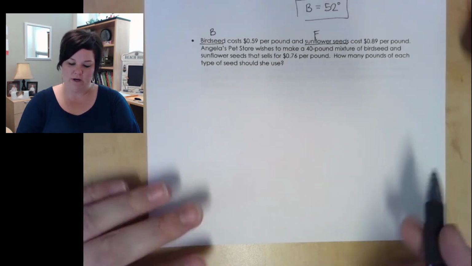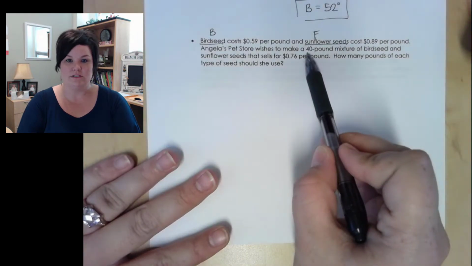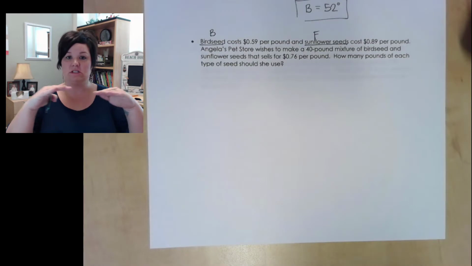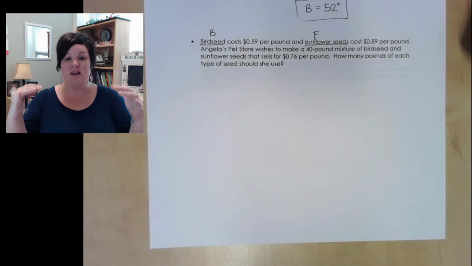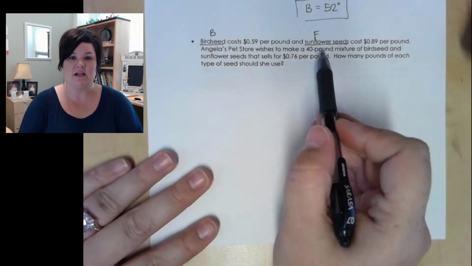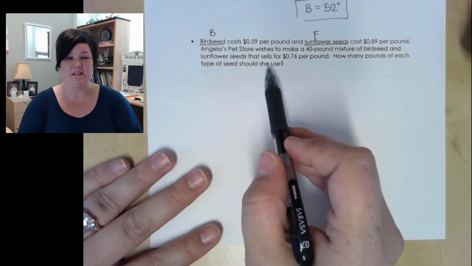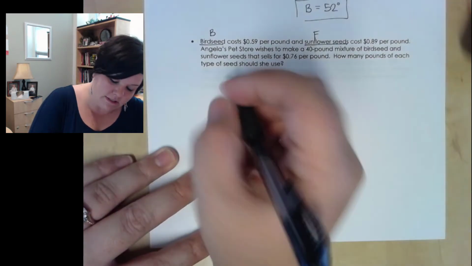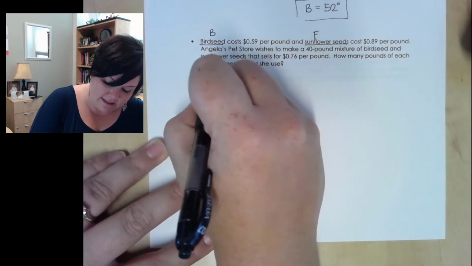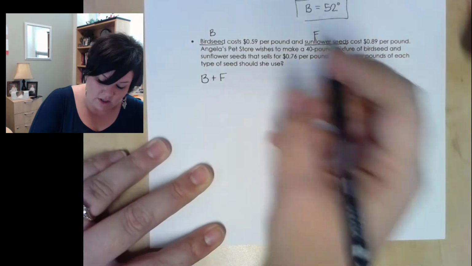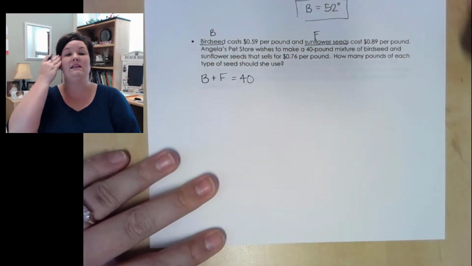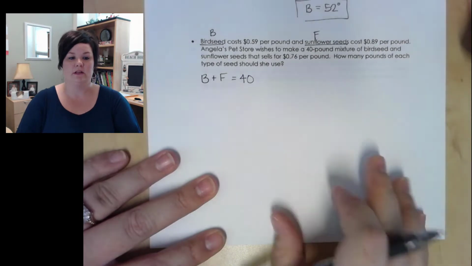Okay, so we're mixing birdseed and sunflower seed, and we should have two types of totals here, right? We know that we want to end up with 40 pounds of this mixture. So we should have one equation that's based just off of the pounds, and then another one that's based off of the cost. So pounds alone, it didn't tell us how much of each one we need, right? That's what we're supposed to figure out. So we're just going to say this means that B pounds of birdseed plus F pounds of sunflower seed should total 40 pounds, right? Because we want to end up with a 40-pound mixture.